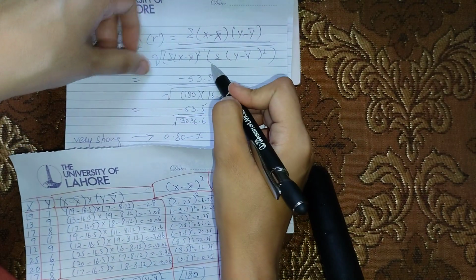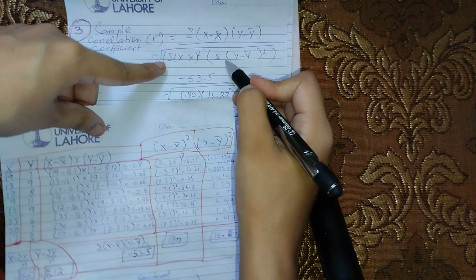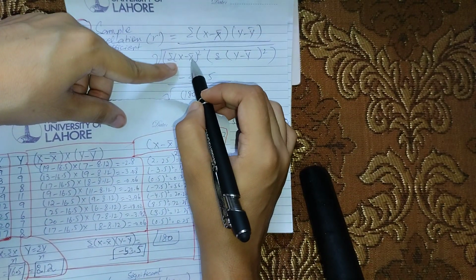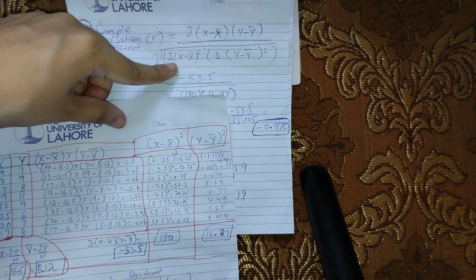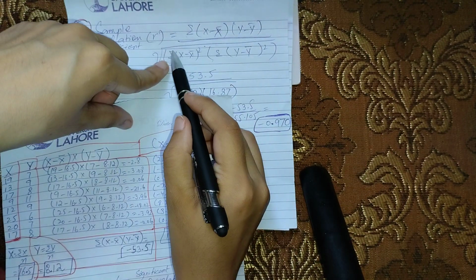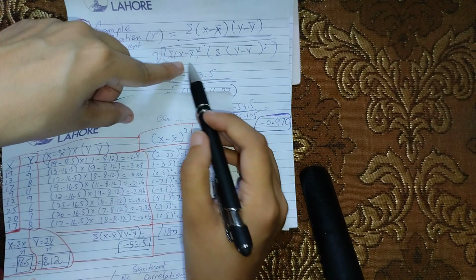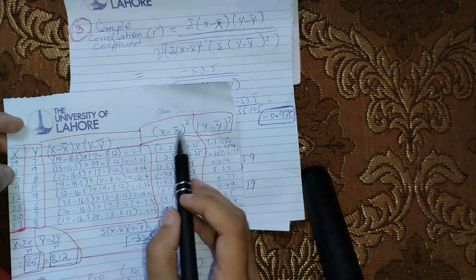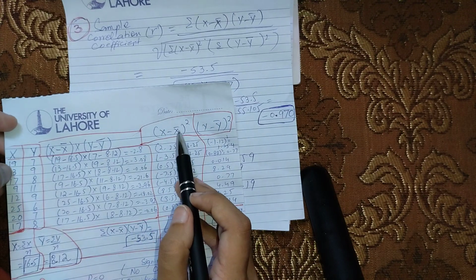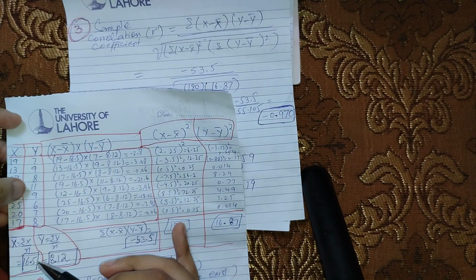Now we come to this formula, which is x minus x bar, then squared, and afterward you will take the summation, meaning sum. So x minus x bar means 19 minus the x bar value, which was 16.5.